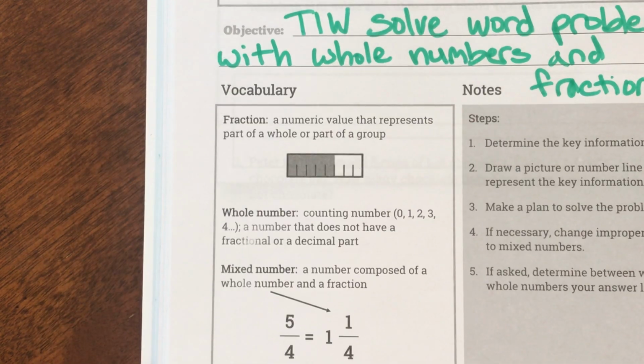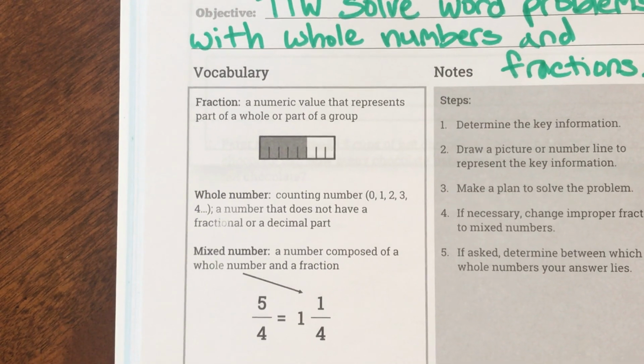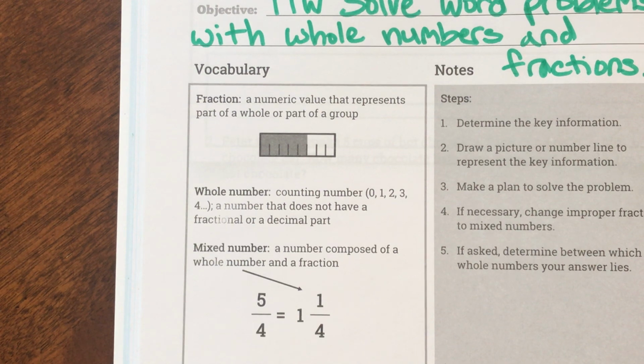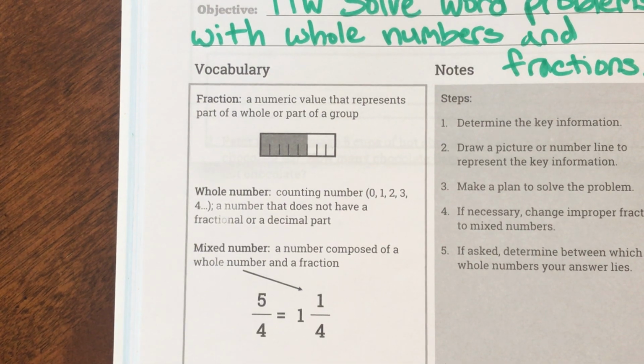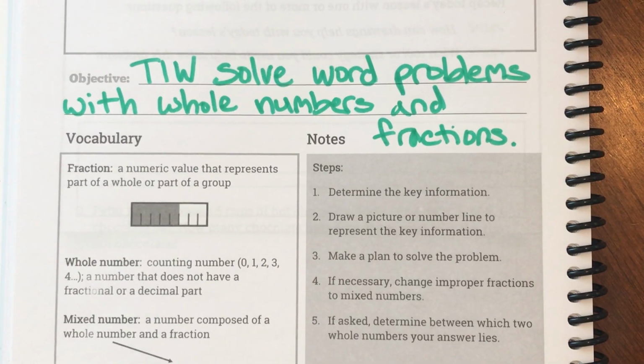Okay, our vocabulary today is just reminding us what a fraction is and what a whole number is and what a mixed number is. So those are all terms we should be really familiar with. Okay, we have our steps.